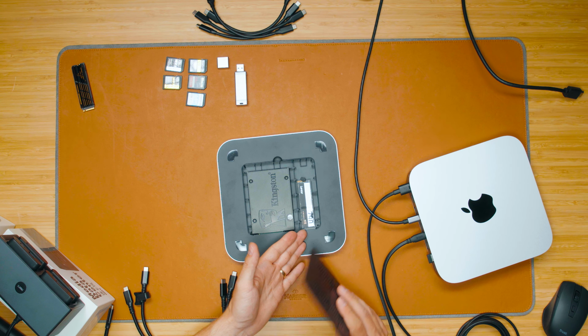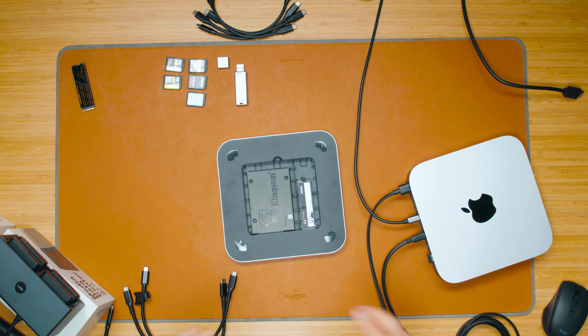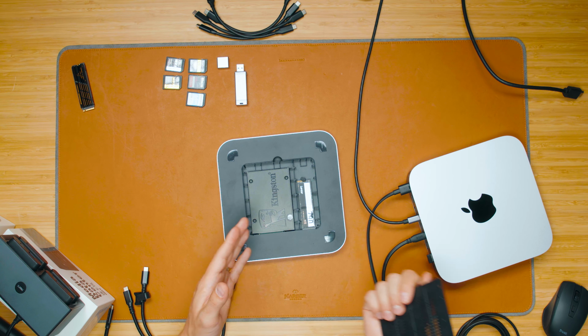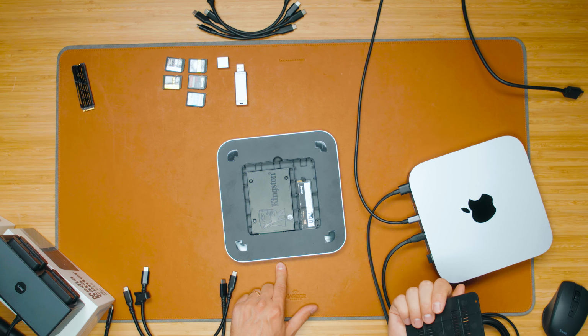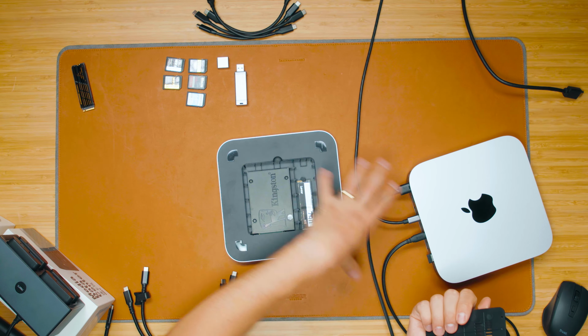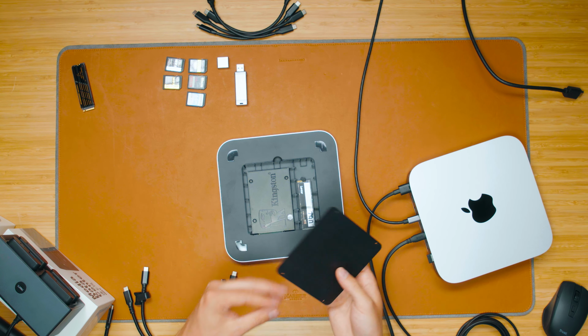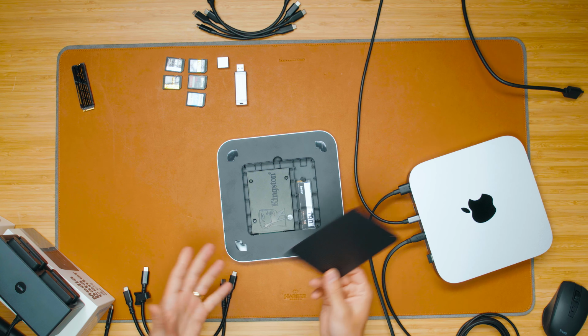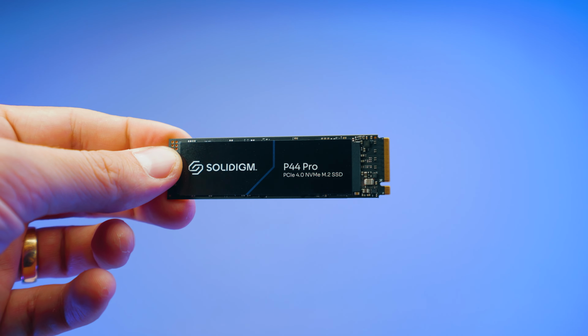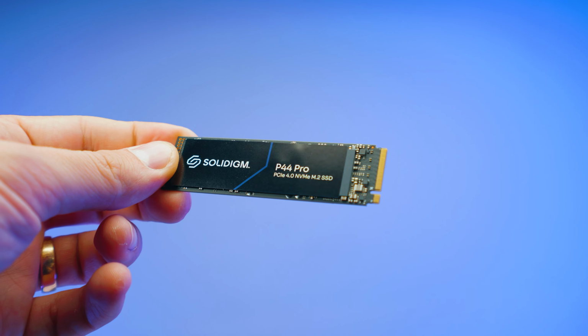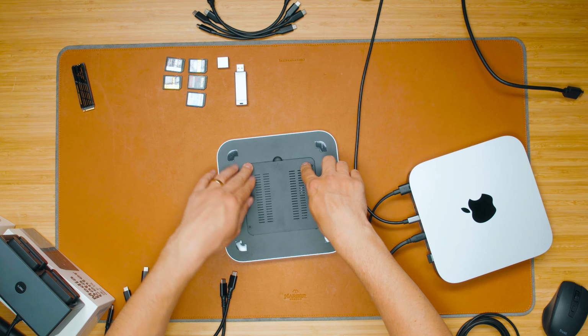Once you've got your NVMe installed, I recommend going with something lower end, because the maximum sequential read and write speeds are capped by the 10 gigabit connector that you have for your Mac. But if you want a higher end Gen 4 drive, you will gain the random read and write speeds. For example, if you want to use this Solidigm P44 Pro or something like that, that has very good random read and write speeds, then this can go in there.